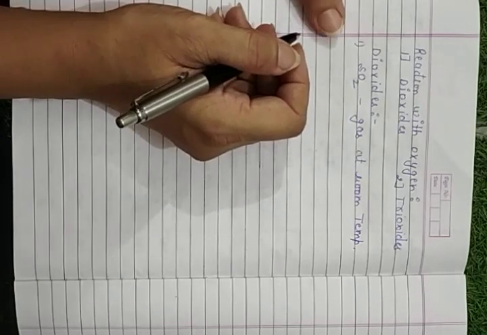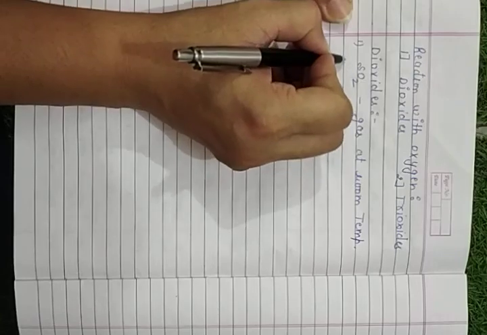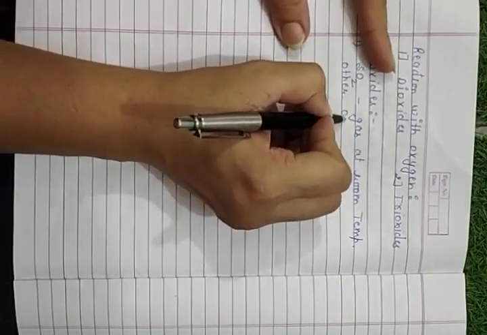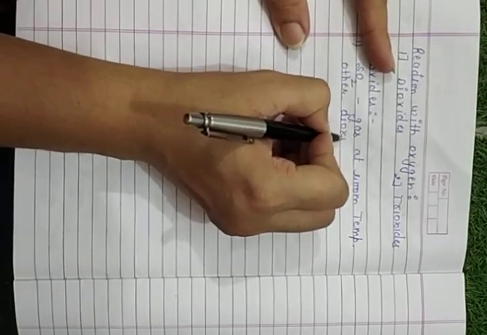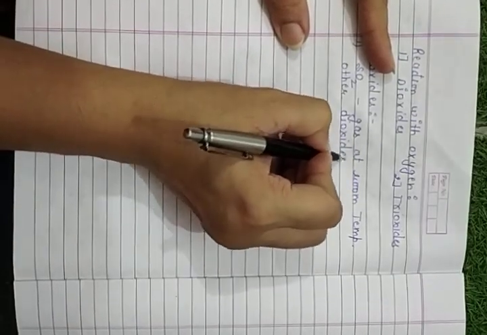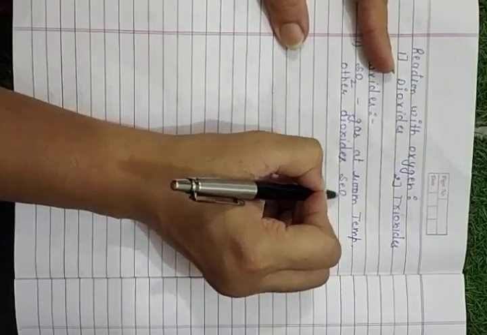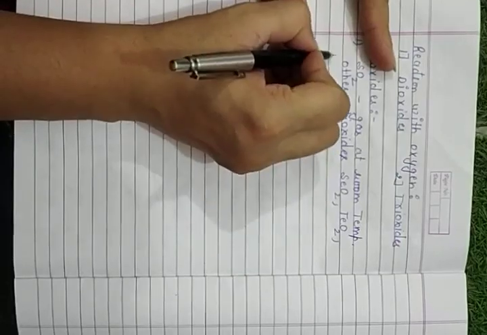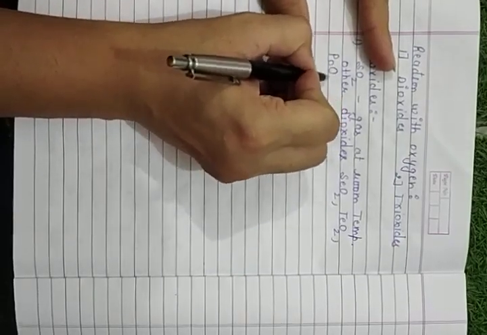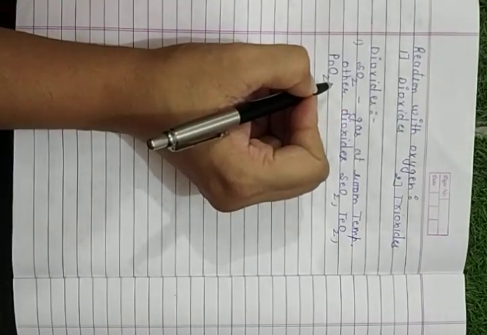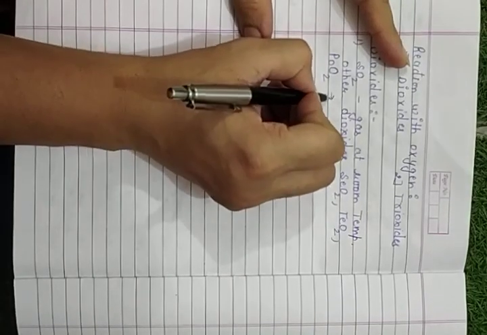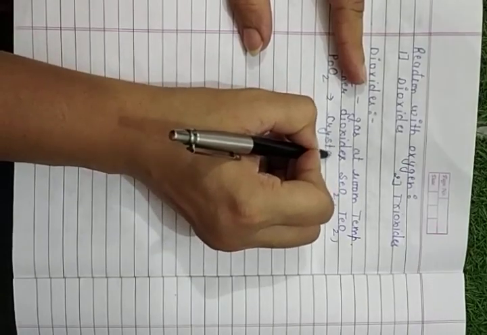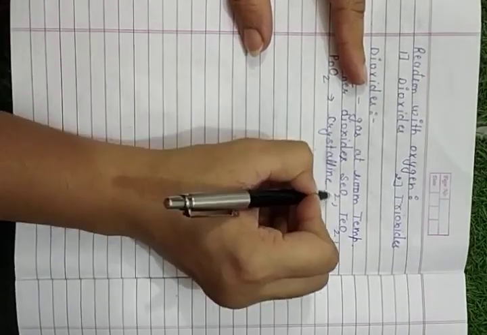We will discuss other dioxides such as SeO2, TeO2, PoO2. They are solid at room temperature.